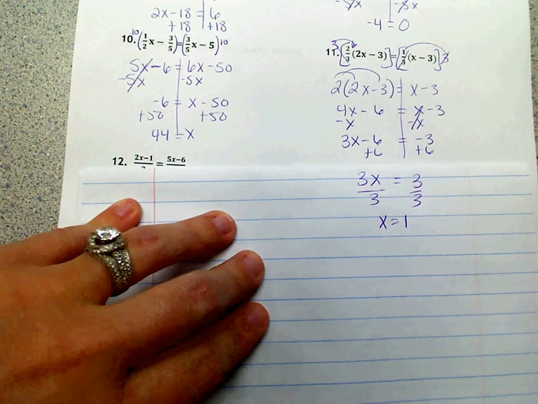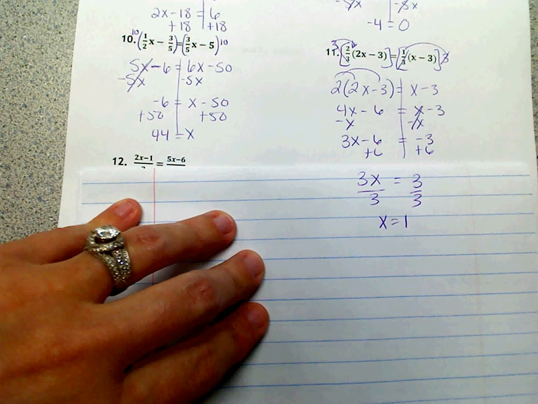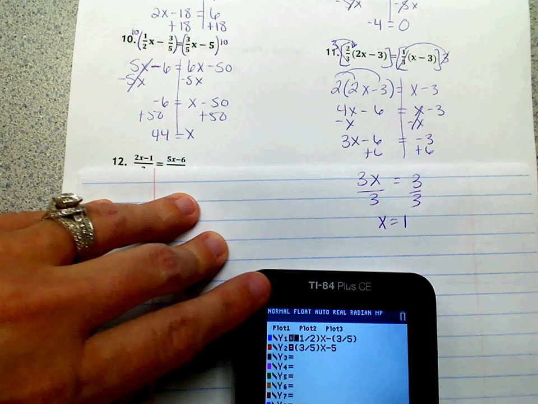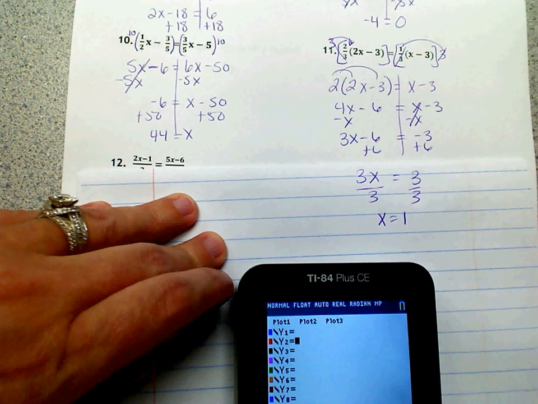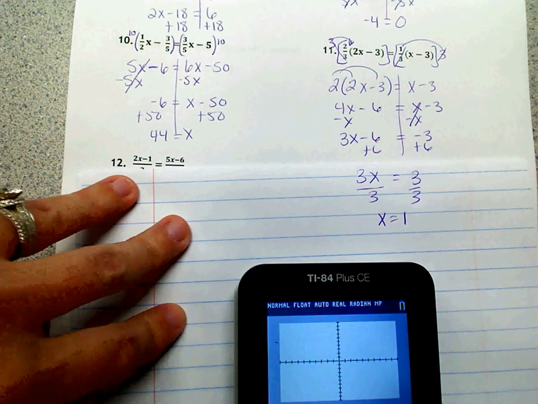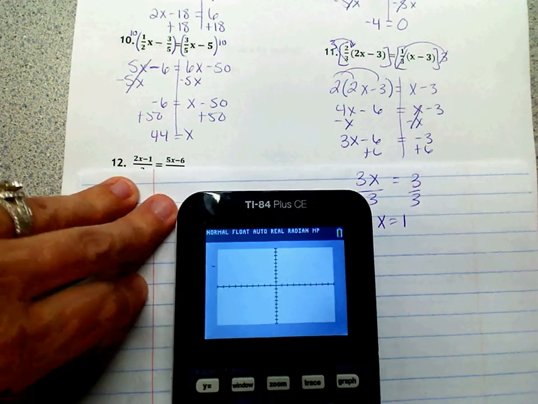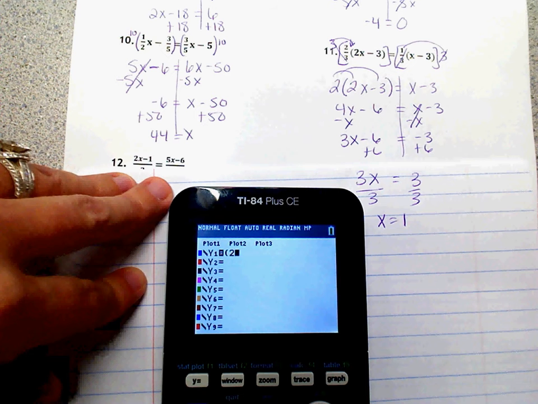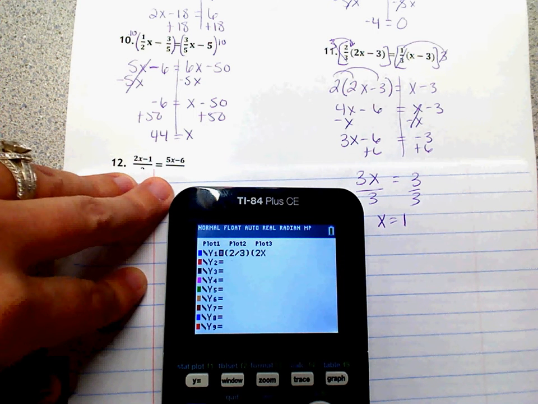So again, I'm going to graph that. I zoomed out several times, so I need to make sure that I redo my window, so I'm just going to hit zoom 6. That way it's back to its normal screen. And then on the left side I've got 2/3, and then 2x minus 3, and then on the right side I have 1/3, and then in parentheses I have x minus 3.